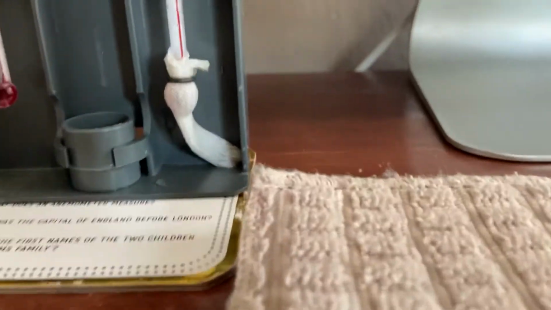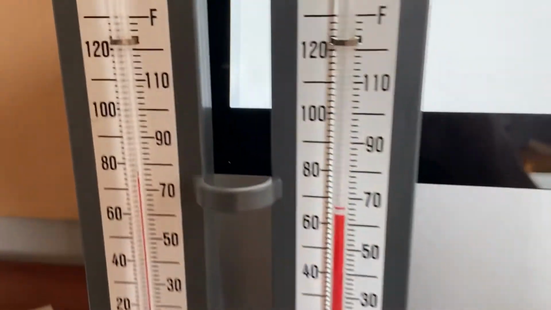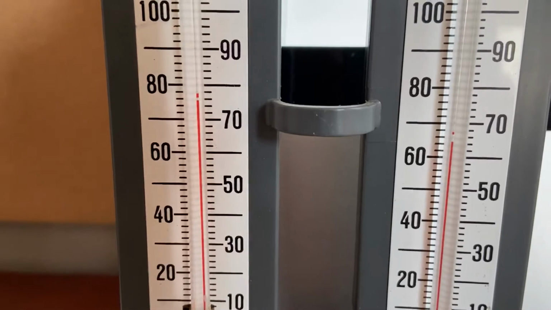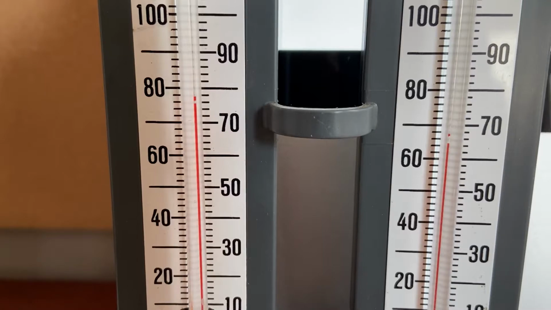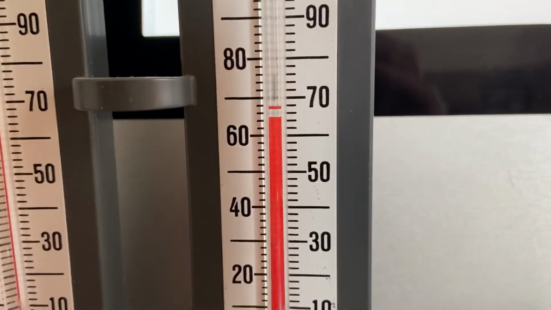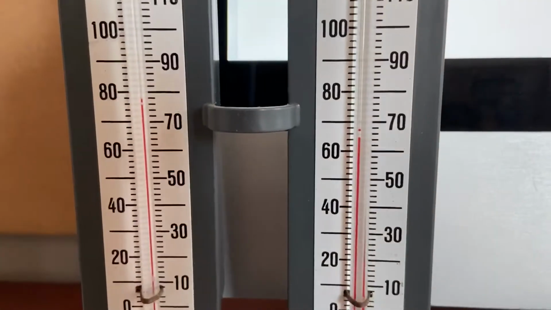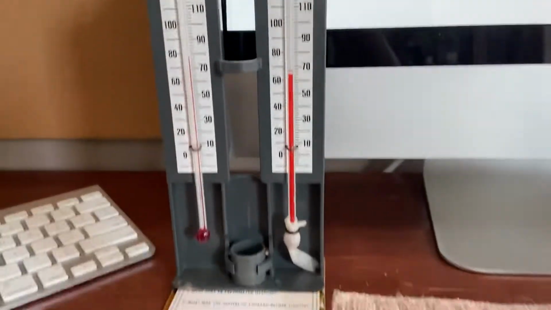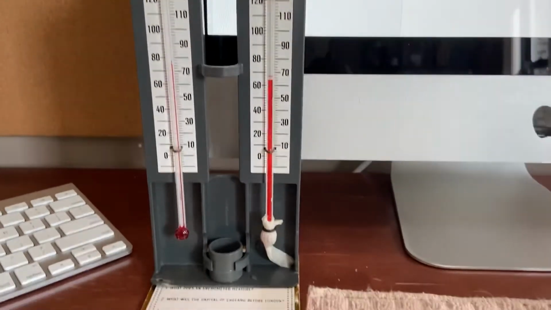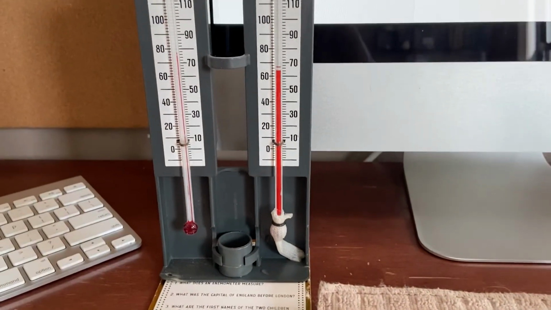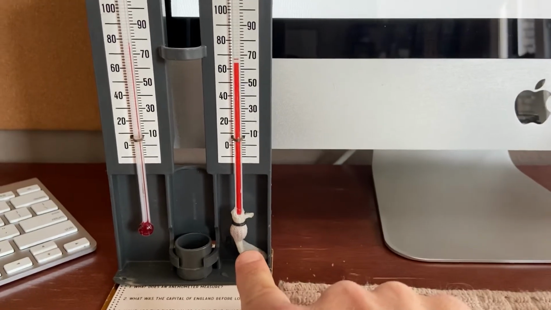So let's take a look. Okay, so let's look at the dry one first. The dry one has a reading of 76 degrees, and the wet one has a reading of 64 degrees. So that means that evaporation is taking place. So that means that the air must be able to hold some moisture because it's taking moisture away. So the lower the temperature of this one, the drier the air is going to be.